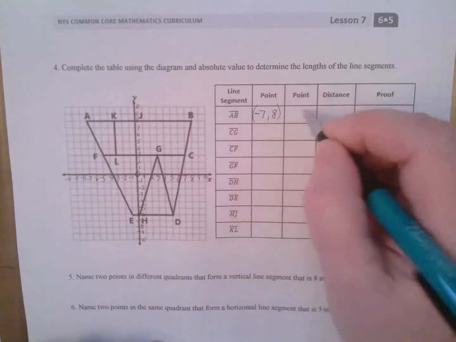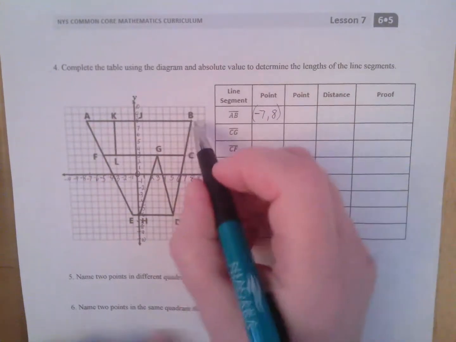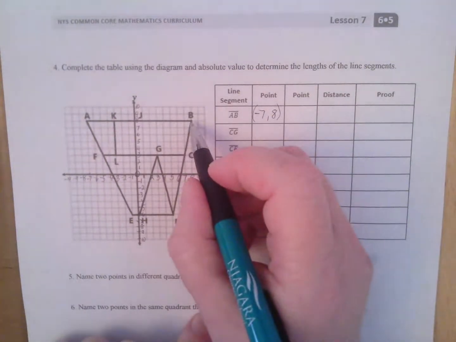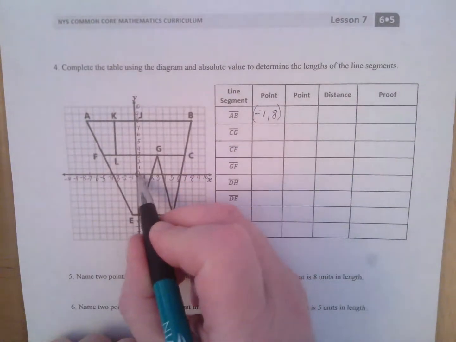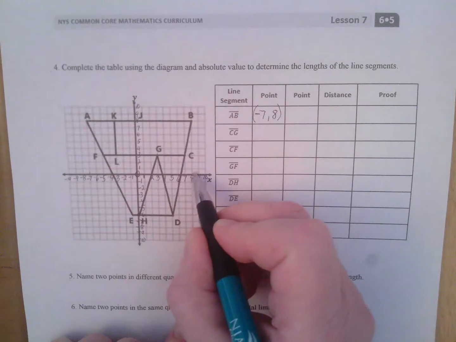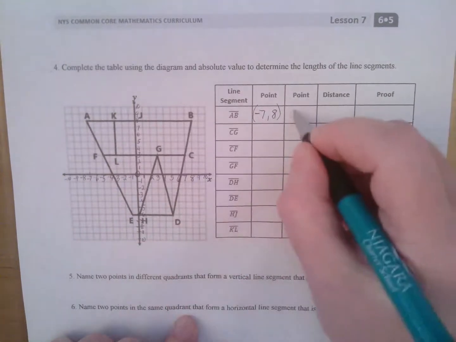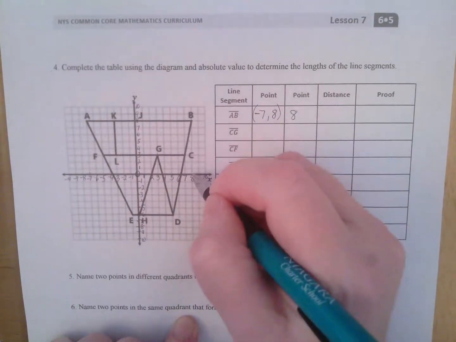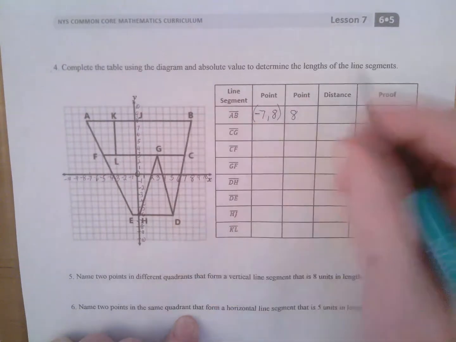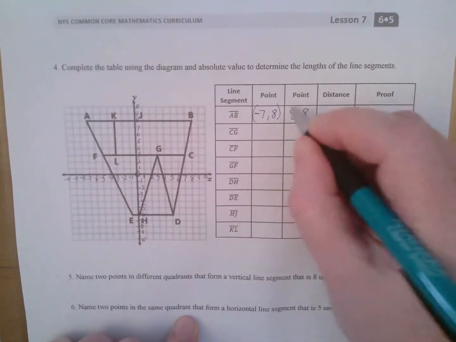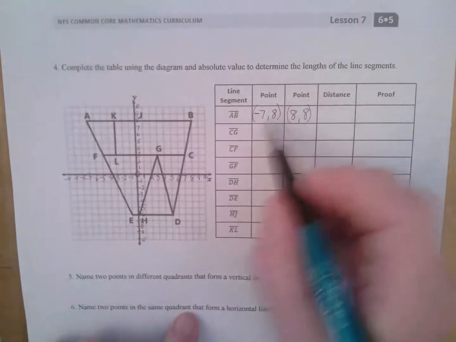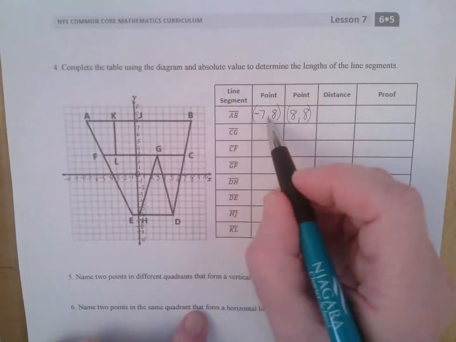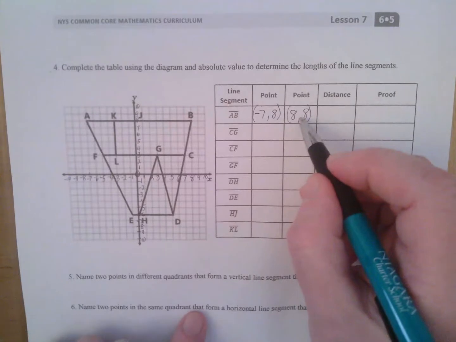Now I have to find my ordered pair for letter B. Remember, x always comes first, so I went over 8. My y is second. I went up 8. So I have my x and y and my x and y. This is for letter A. This is for point B.